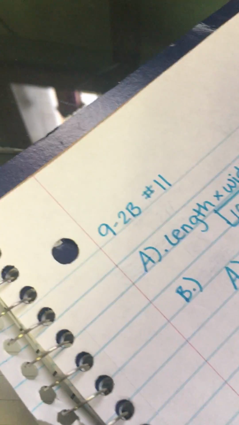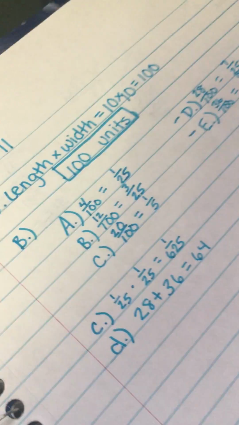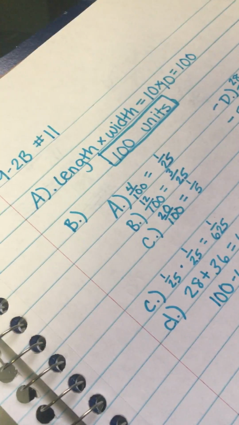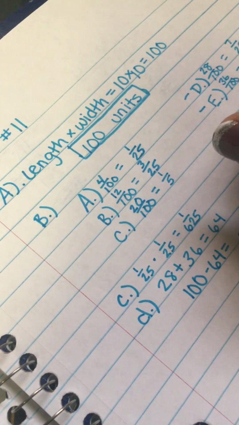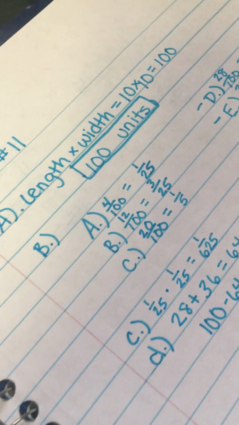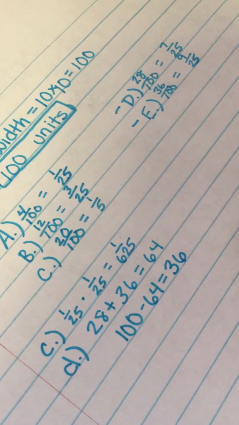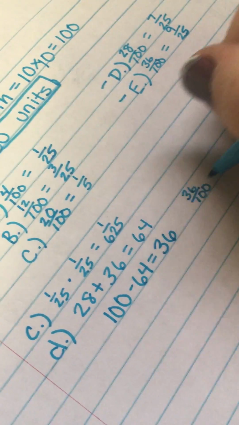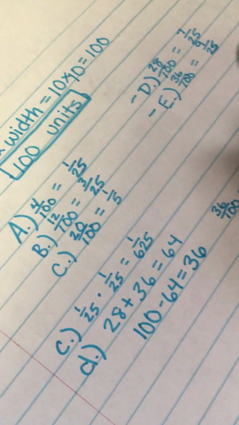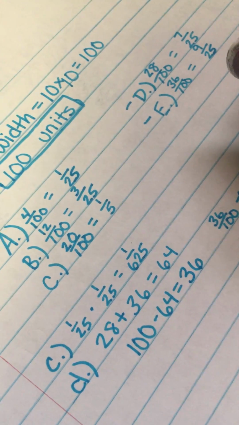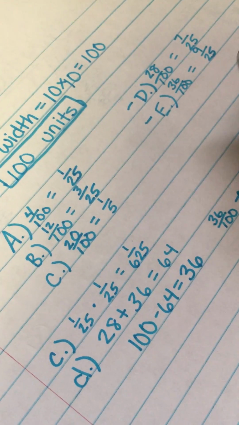Now to figure out our probability of landing in neither, we're going to take 100, because that's our total amount of squares, minus that 64 to get sections A, B, and C. When we take that, we get 36 squares left over. So then to figure out our probability of landing in neither D nor E, we're going to take 36 out of 100, and we're going to simplify that. So 36 out of 100, if we simplify, divided by 4, is going to be 9/25.